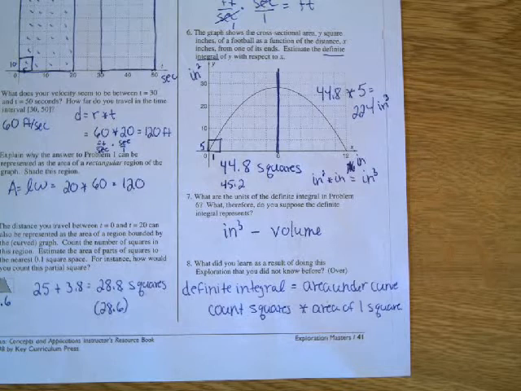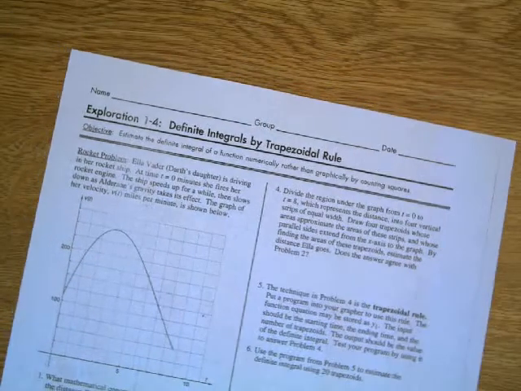Okay, we are not done yet. Save this backside for when we get to section 1.4. That's another day. We'll take that out. But continuing on in this section, you are going to need a little bit of graph paper.